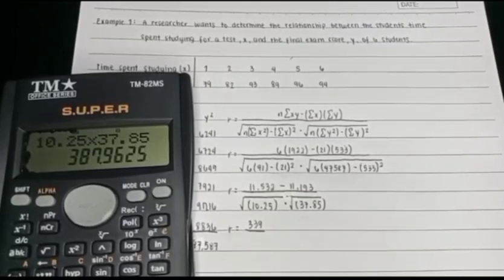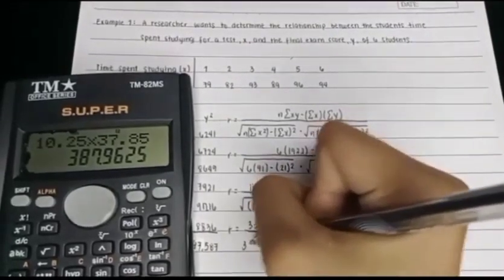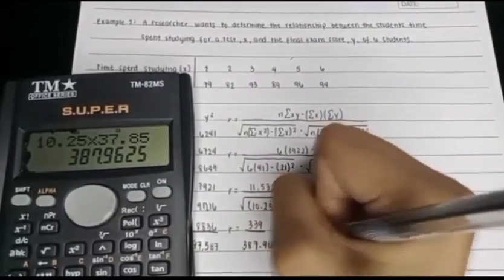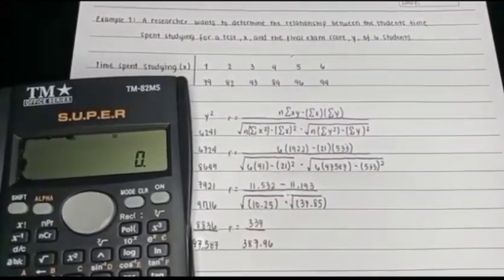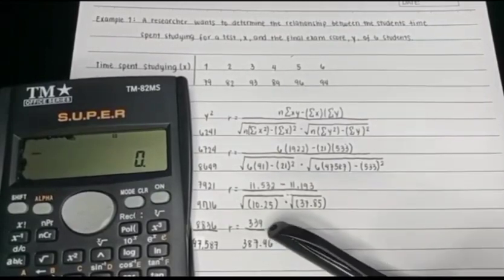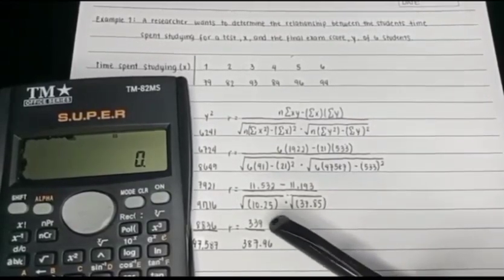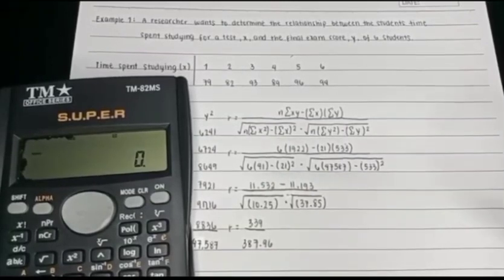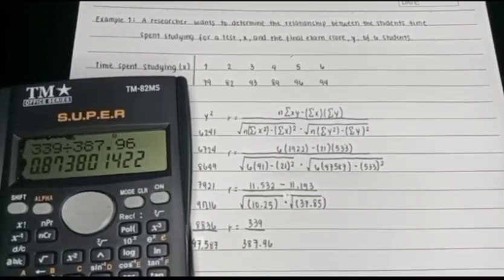So, we got 387.96. To get the final answer, we simply divide the top by the bottom. So, 339 divided by 387.96, and our final answer is 0.87.